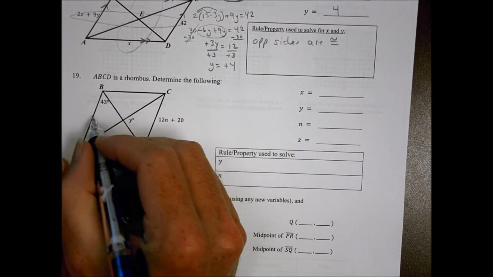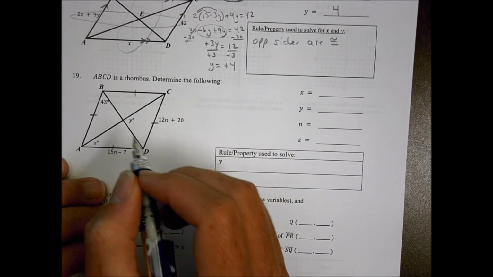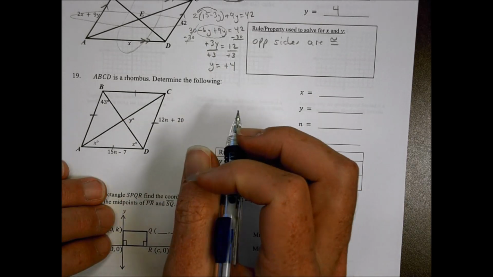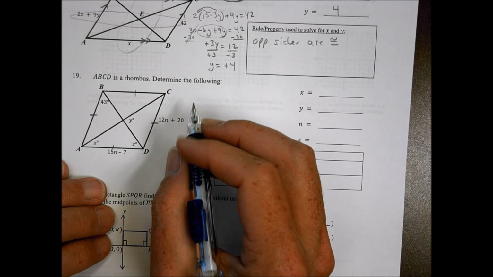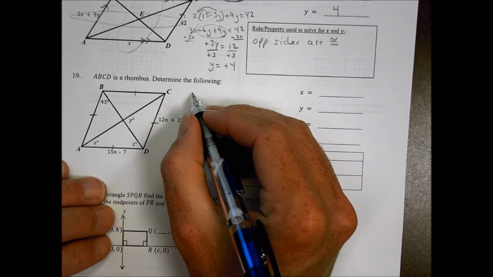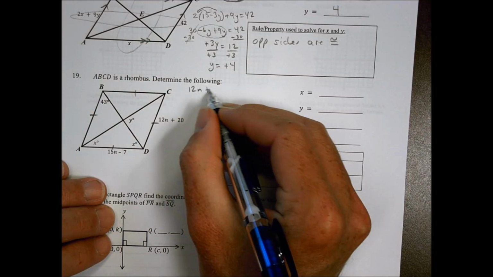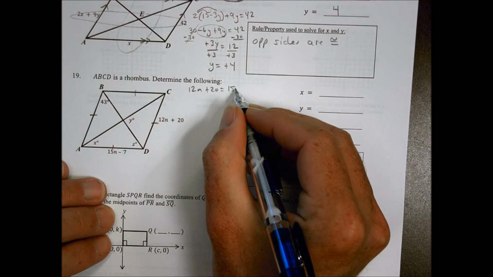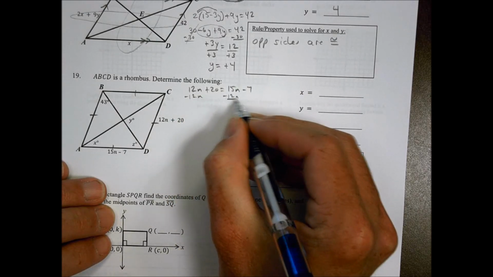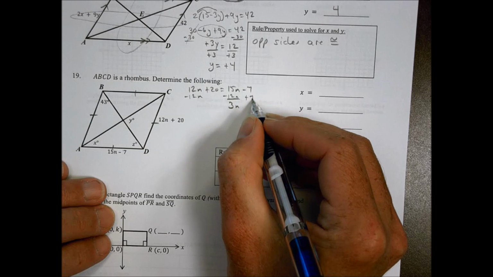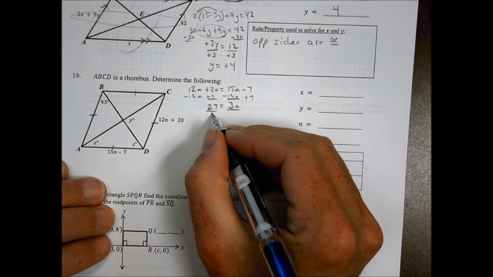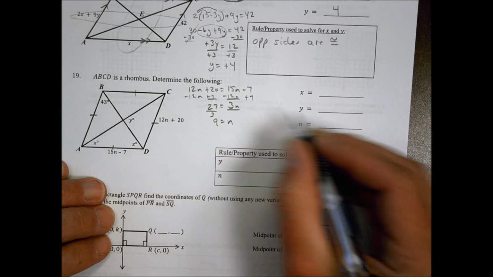Number 19. ABCD is a rhombus. Those all equal one another. Determine the following. All the A, B, C, D, X, Y, and Z. Great, we can do that. So to solve this here, let's start with our sides. Why not? This side is going to equal that side. So we could write down that 12n plus 20 is going to equal 15n minus 7. So we can subtract 12n, and end up with 3n left over here. We can add 7, and we can have 27 equals 3n, divide by 3, and so 9 equals n.